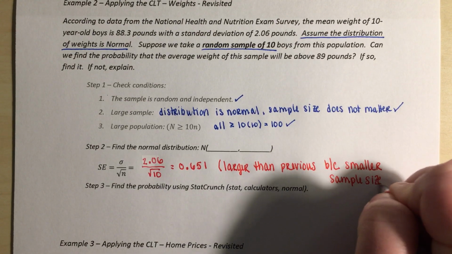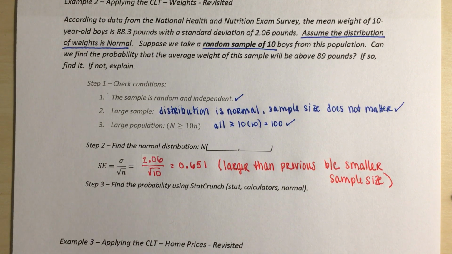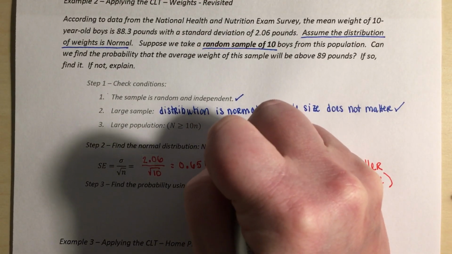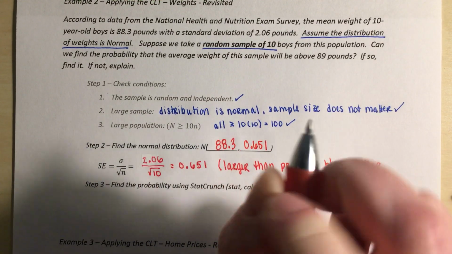Remember, as sample size gets larger, standard error decreases. So in this case, our sample size got smaller, so the opposite happened. If our sample size gets smaller, then our standard error increases. It gets larger. So we have a mean of 88.3, a standard error of 0.651.